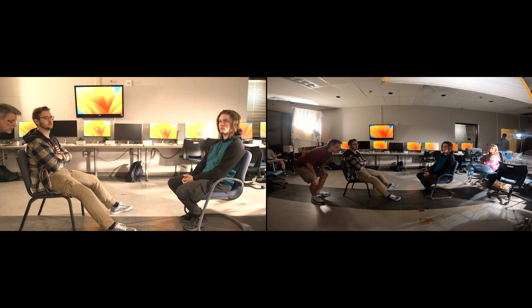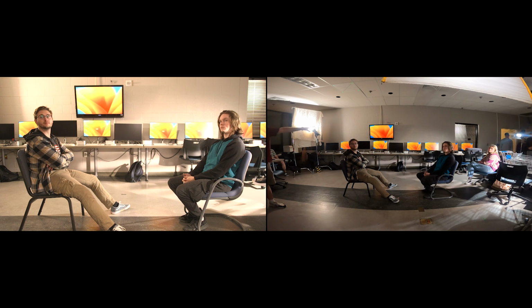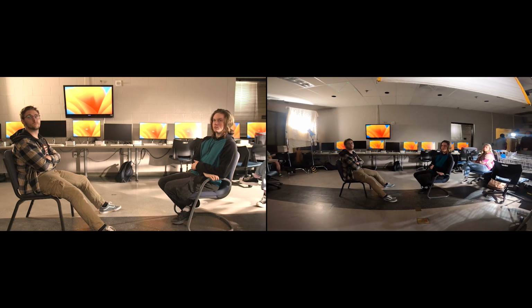Okay, we're no longer hitting Benny with that light, so the top barn door needs to come up. There we go. Now we're hitting him.